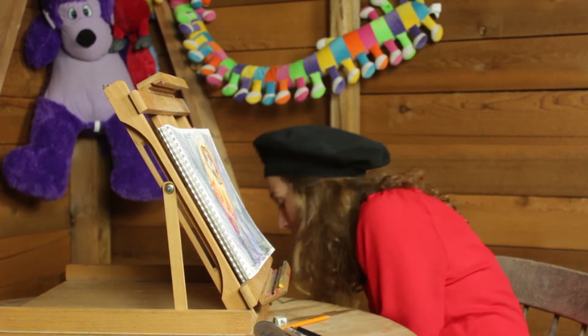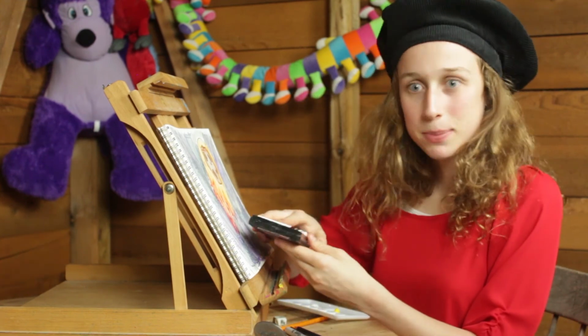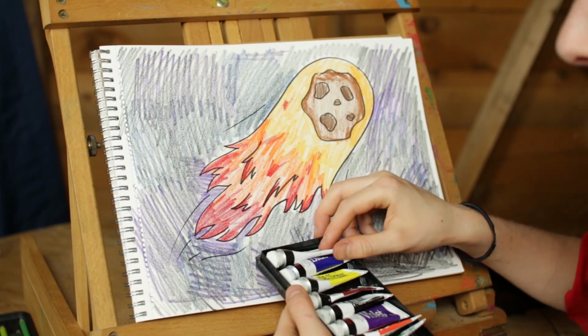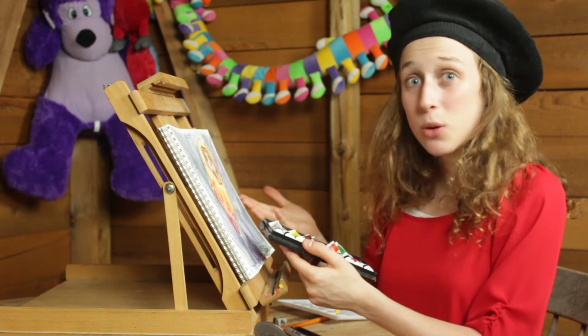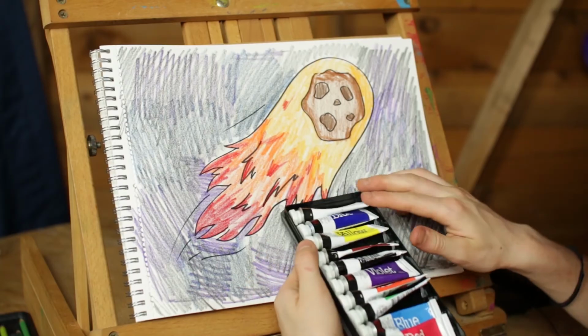All right, I've got some paint right here. Paint, oh my goodness, what is paint? It's this kind of sticky stuff that comes out of tubes, and you can smear it on the page. And it's another way to add color. These are pencils that I'm coloring with, but you can also color with paint.